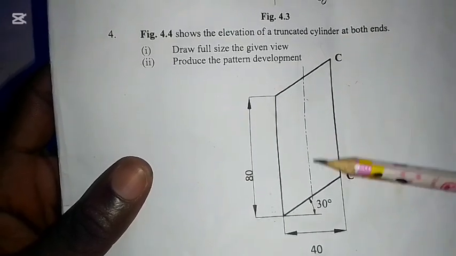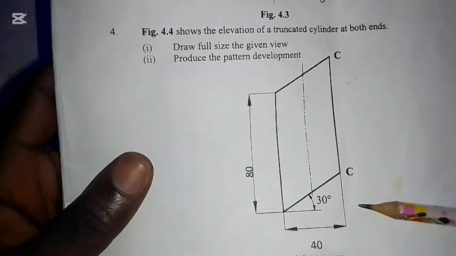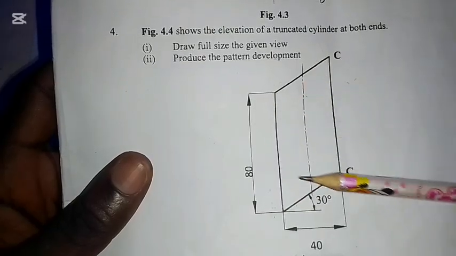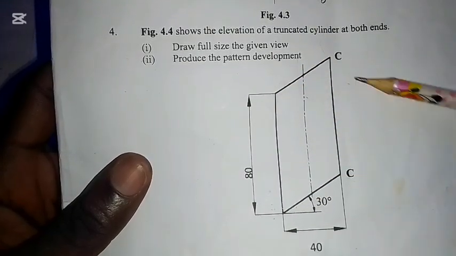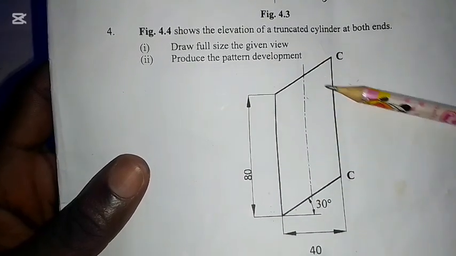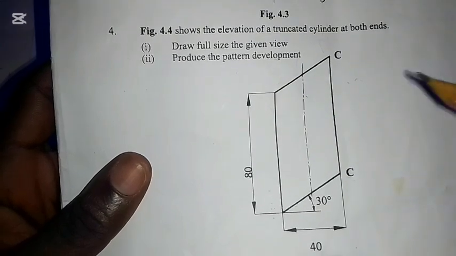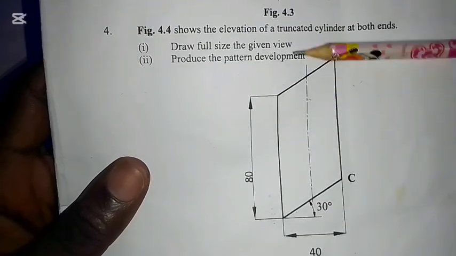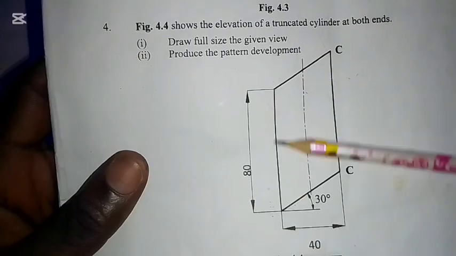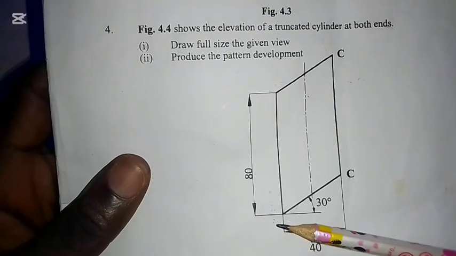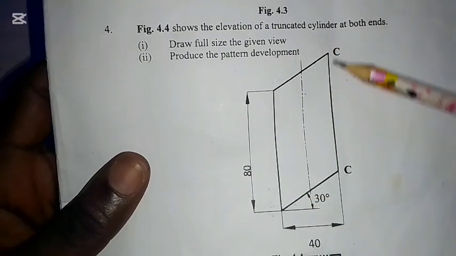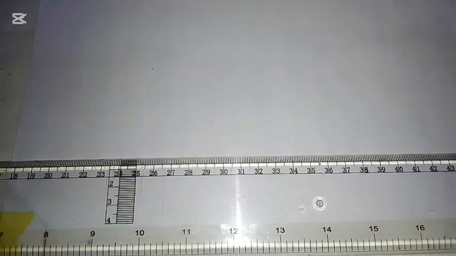Now to do this, I will need to draw a plan. The plan, you know, is a cylinder, a rounded cylindrical shape. This is just the elevation. Viewing the cylinder from the front, you are going to be seeing it in this form, and when it is truncated like this. So let me draw the plan.